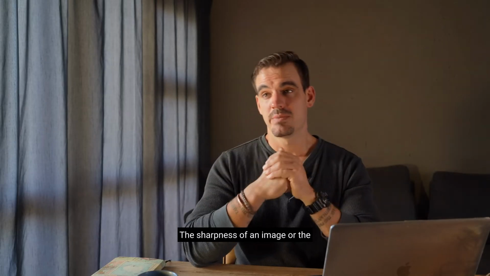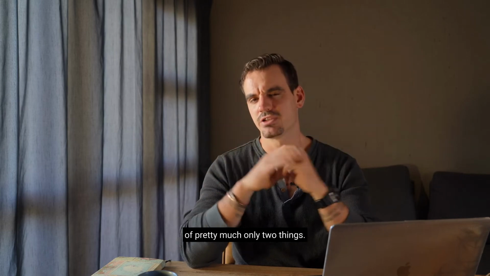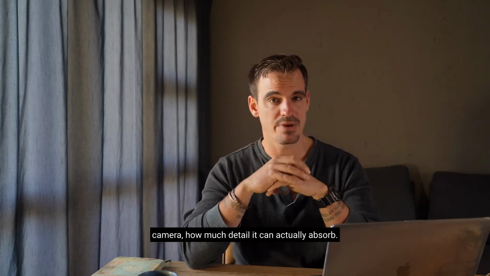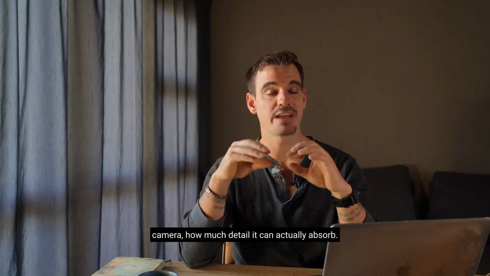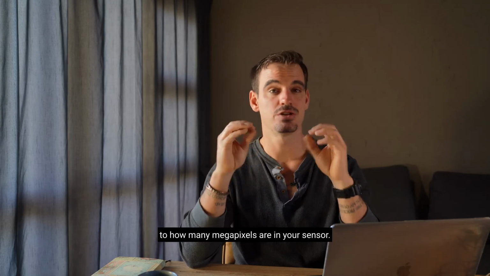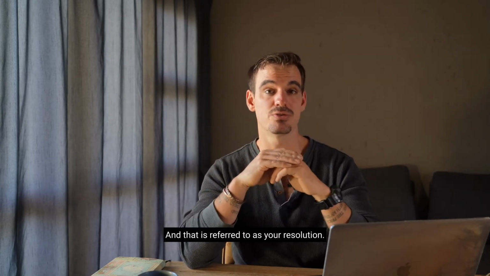The sharpness of an image or the detail inside an image can be the result of pretty much only two things. One of them is the resolution of your camera, how much detail it can actually absorb. And it's quite a finite limit, and it's limited to how many megapixels are in your sensor, and that is referred to as your resolution.